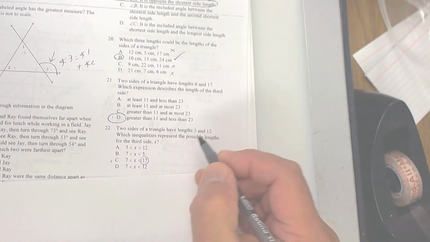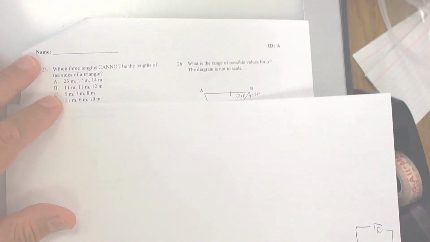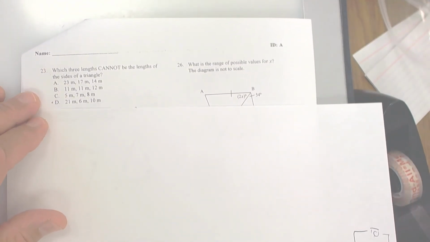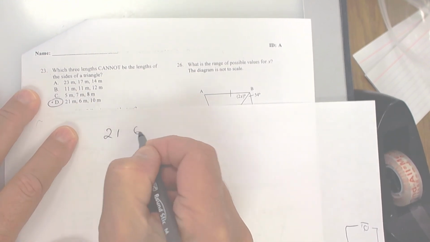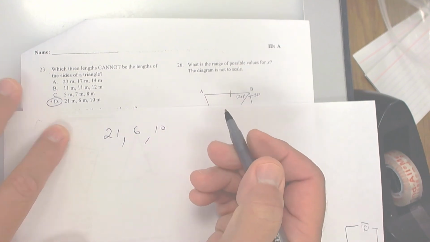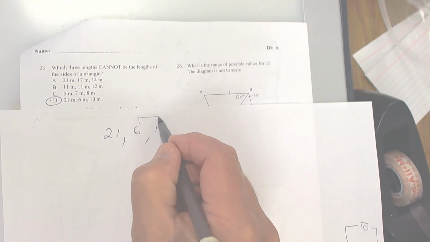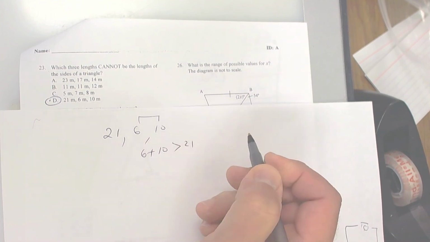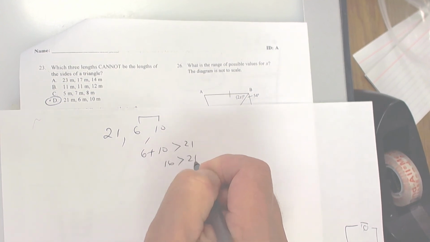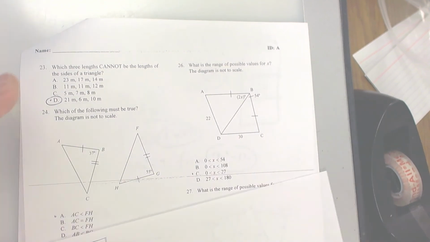2 sides of a triangle have those lengths. Same thing, add it up, you get 17. There it is. Got your answer. Subtract, and you get your other one. Not too bad. The inequalities are easy. Which 3 lengths cannot be a triangle? Let's take a look at the answer here. So 21, 6, and 10. Let's add it up. If you add up these two, you get 16. And 16 is not greater than 21. That's false. So that one fails.